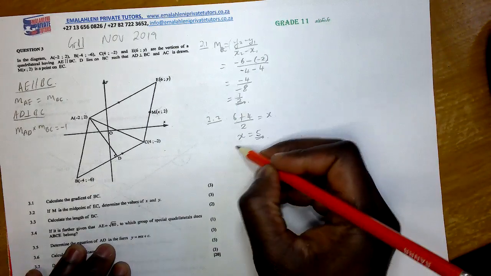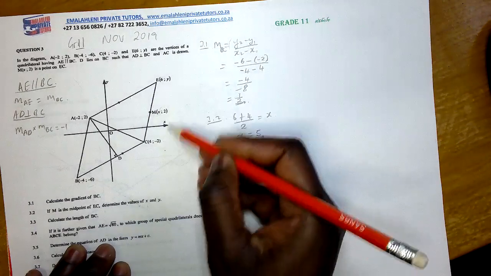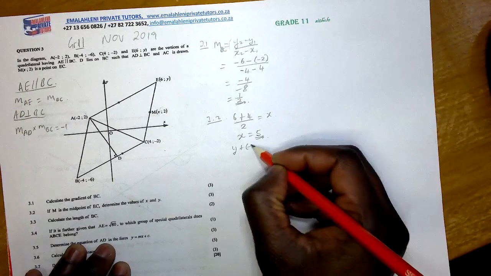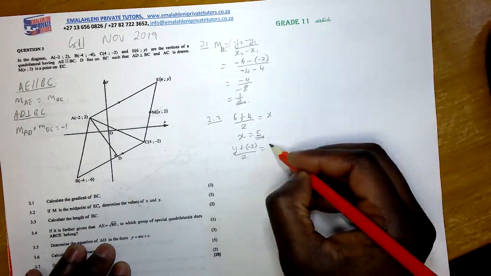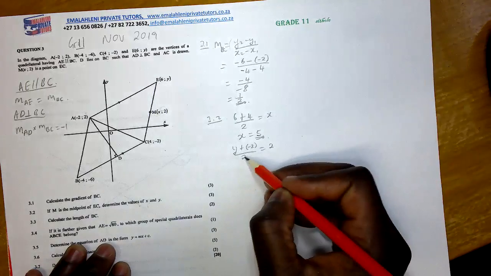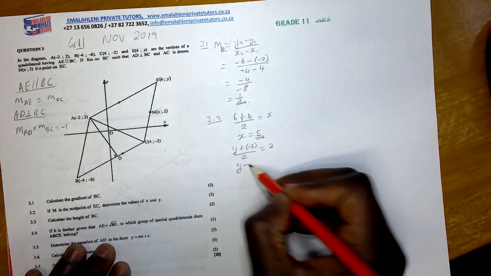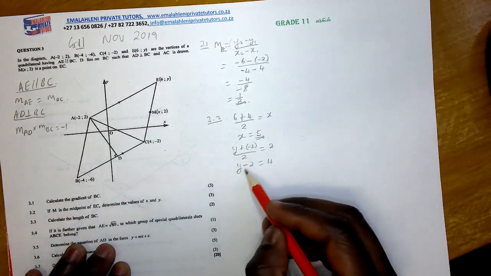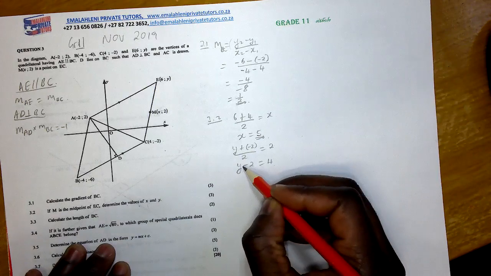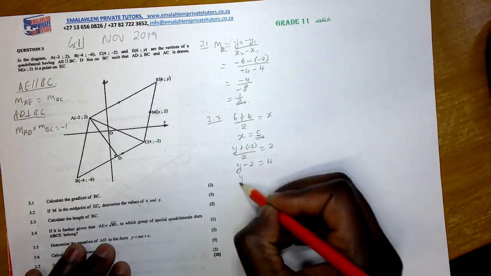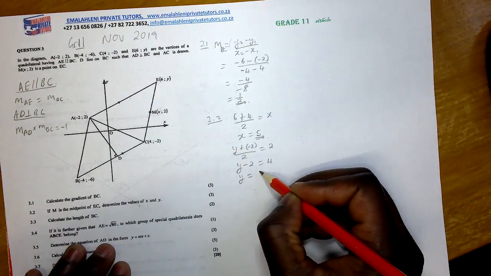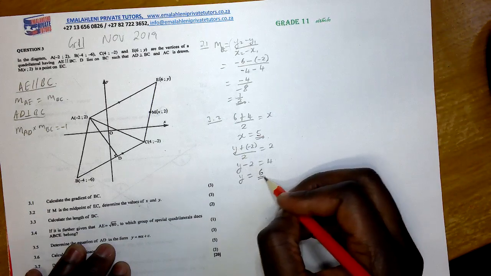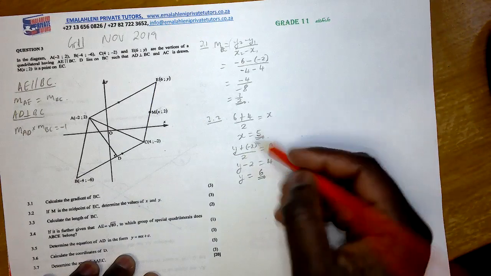Then in terms of y, we know that if we add these two again and divide by 2, we get 2. So we're going to say y plus -2 over 2 must give us 2. So here what we do is y minus 2, and let's shift the 2 to that side: 2 times 2 is going to give us 4. Then we take the 2 to the other side: y is equal to 4 plus 2, which gives us 6. So that's your values of x and y.